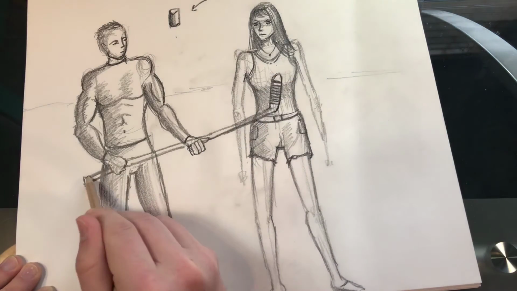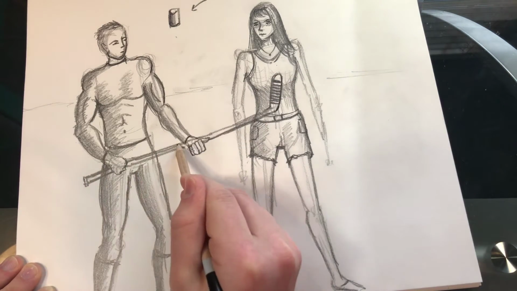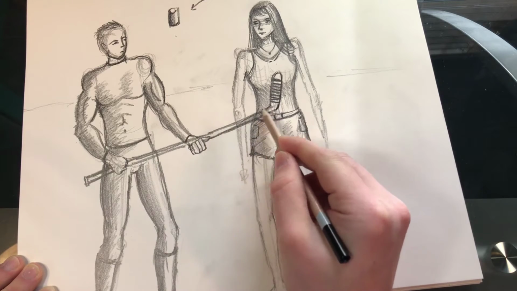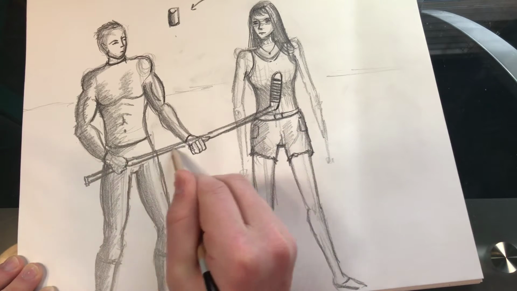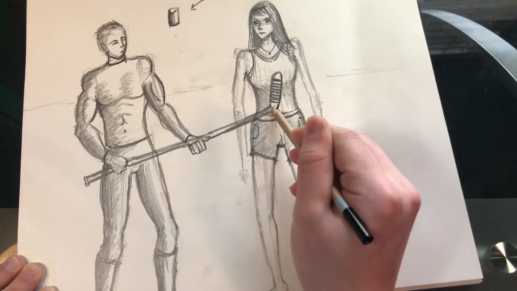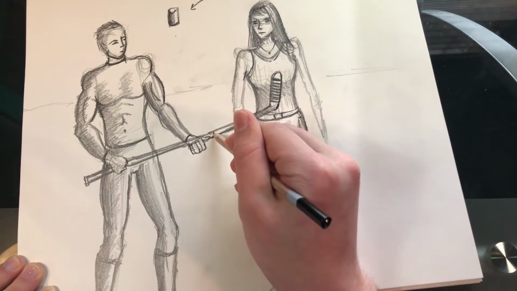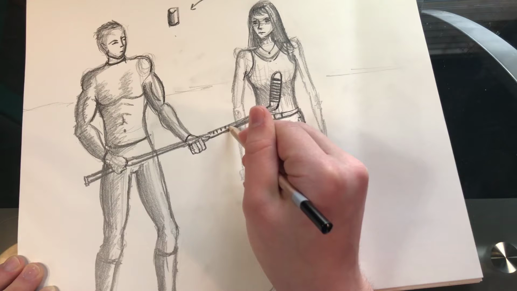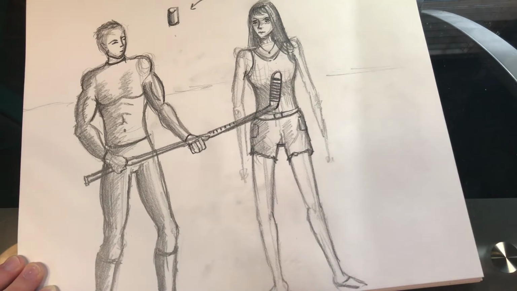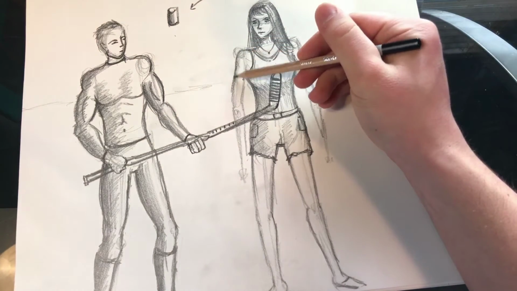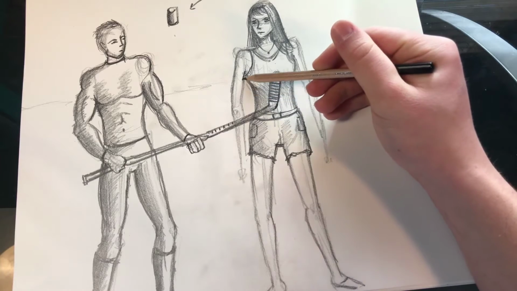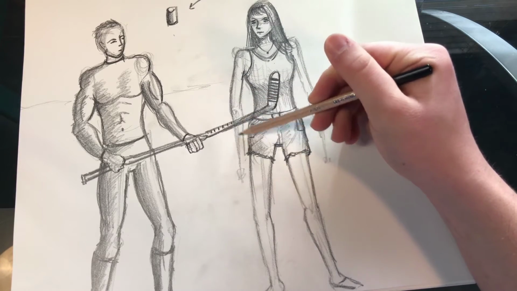Now, I'm not a professional hockey player. I have played with a hockey stick before in my early years. I can give the rough idea of it, but technically, again, this is your own sketch. This is your own imagination. So run wild with it a little bit. Enjoy the process, enjoy the sketching session, and really just go with the details that come to your mind.